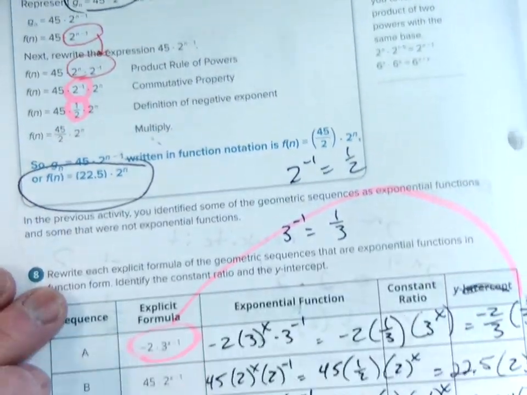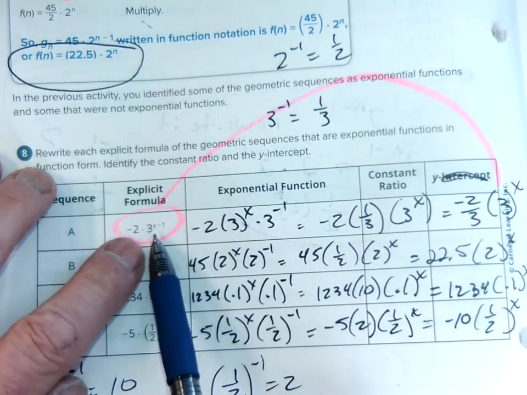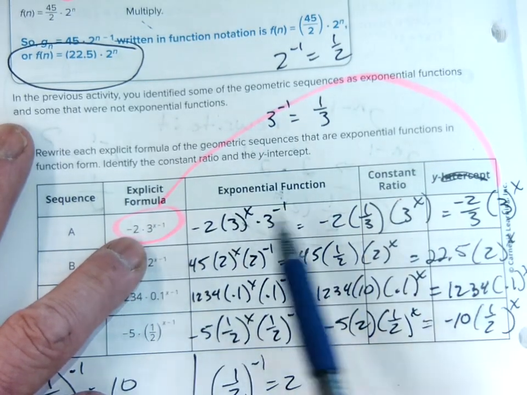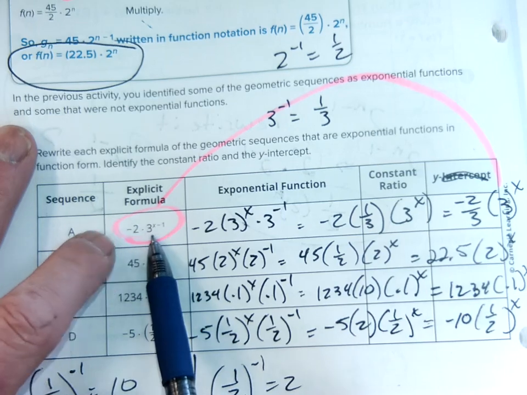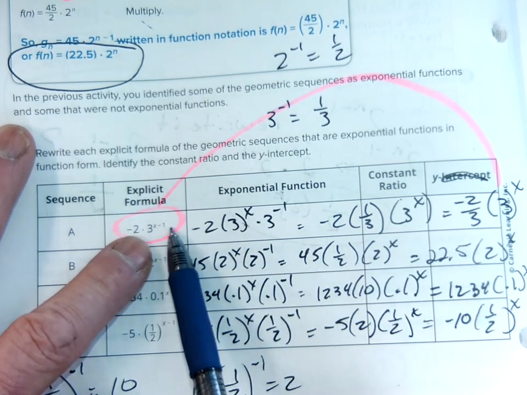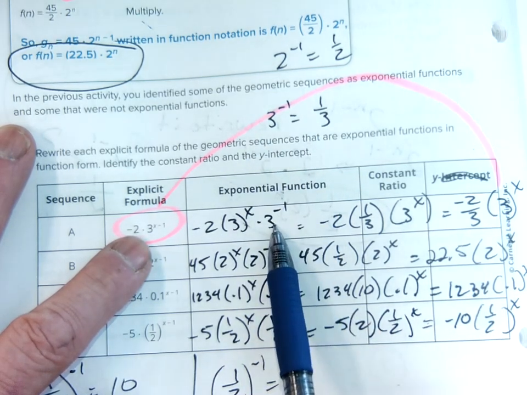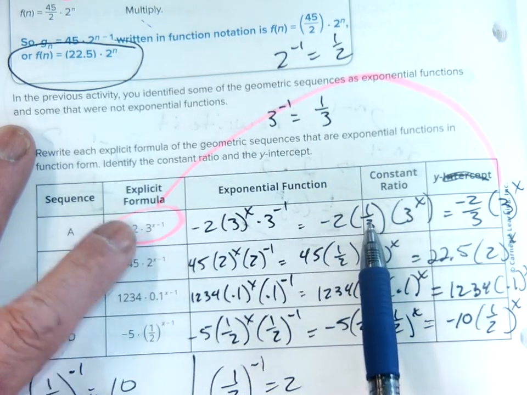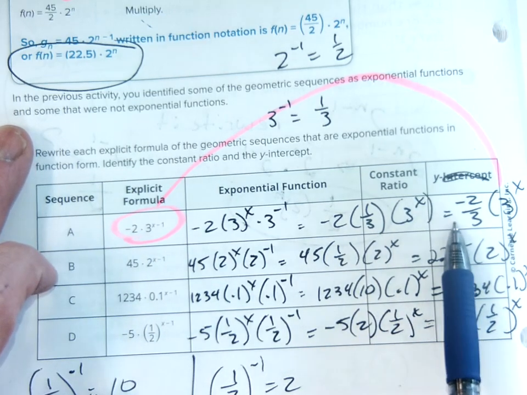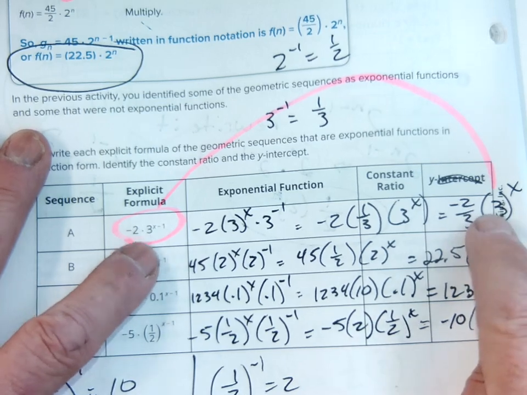So then we did a few more practices, okay? So we took this one, we changed the geometric to a function. We took 3 to the x minus 1, we changed it to 3 to the x times 3 to the negative 1. 3 to the negative 1 is 1/3. So then we took the negative 2 times 1/3, and we got negative 2/3. These two are the same. One's a function, one's a geometric expression.